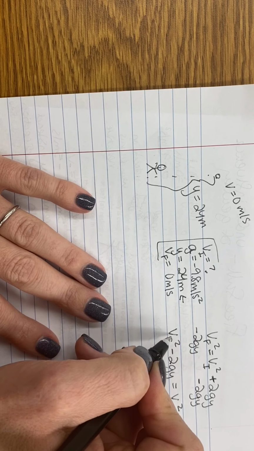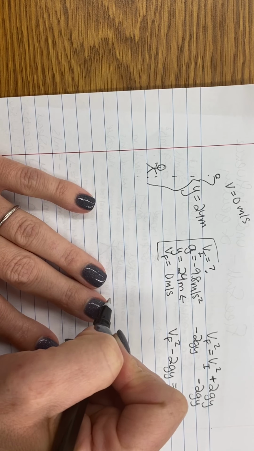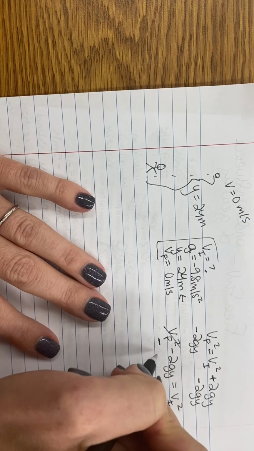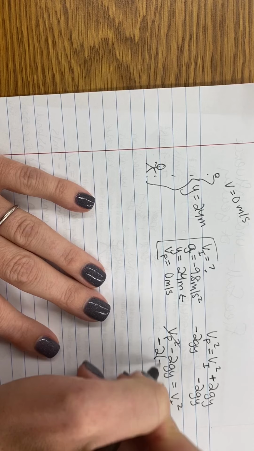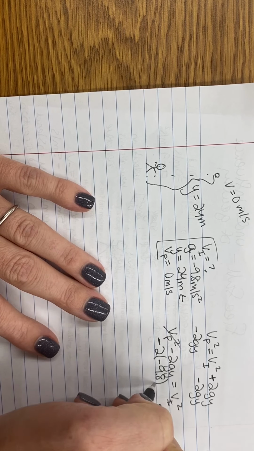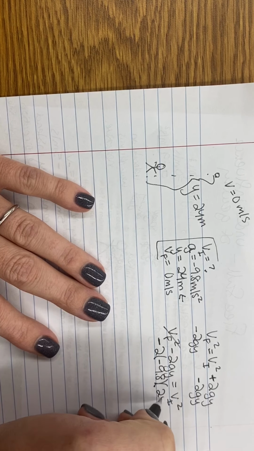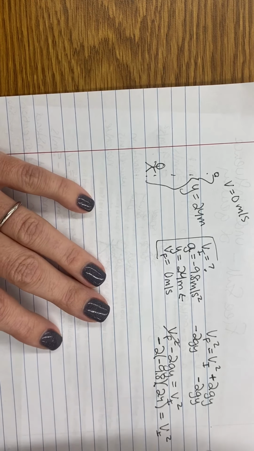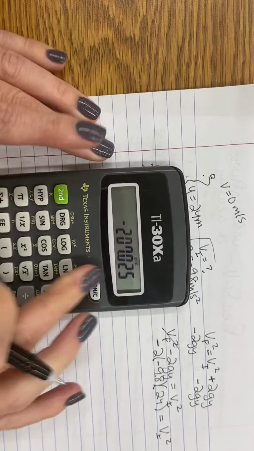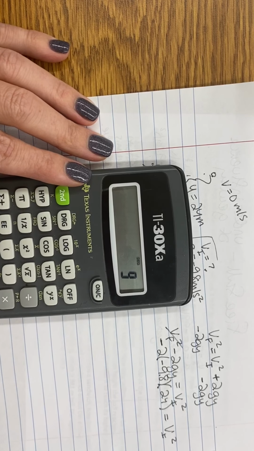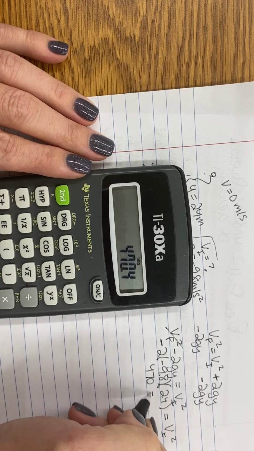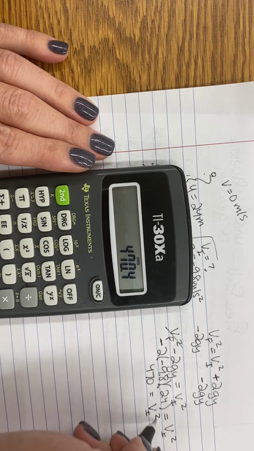So my final velocity is 0, so I can cross that out. From my equation, negative 2 times negative 9.8, which is my acceleration, times my displacement, gives me my initial velocity squared. 2 times 9.8 times 24 gives me 470 is equal to my initial velocity squared.